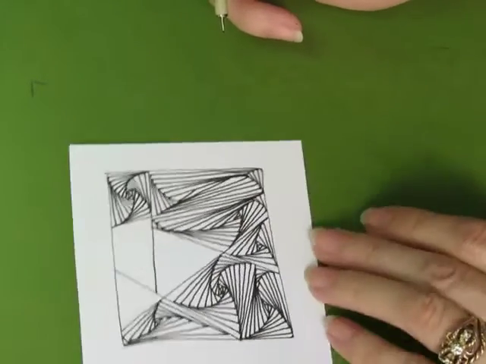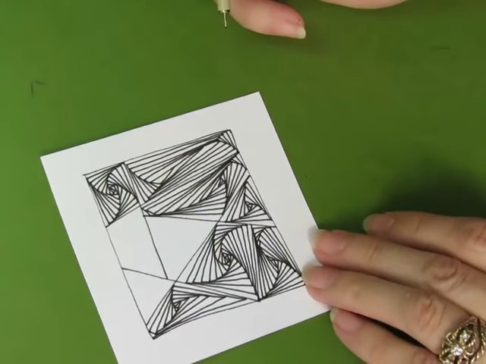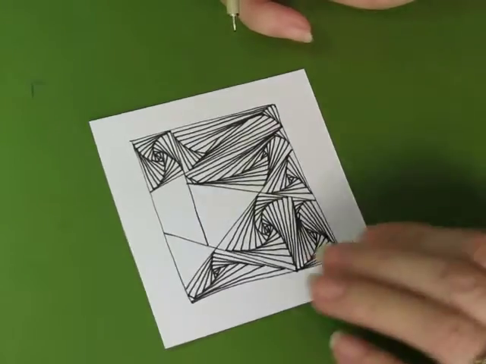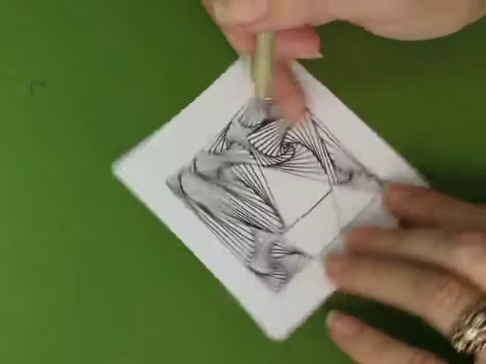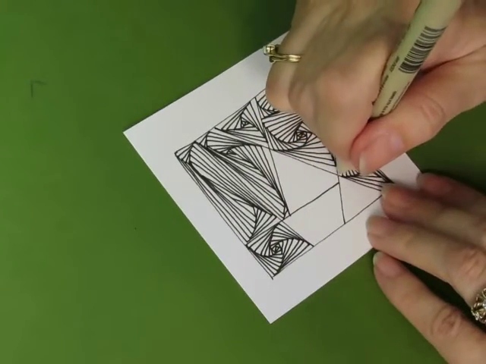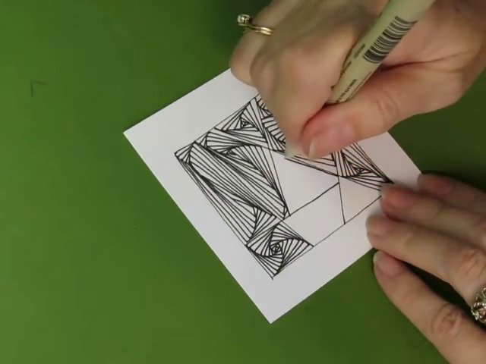Okay. That didn't come out the way I expected there on that edge, but I like it. What do you guys think? I like it.